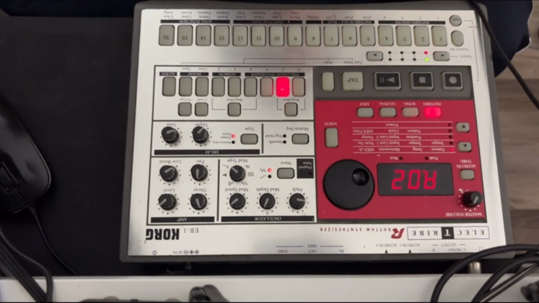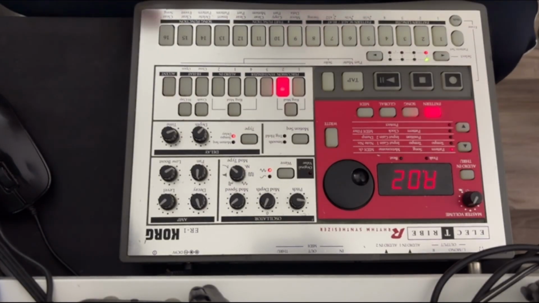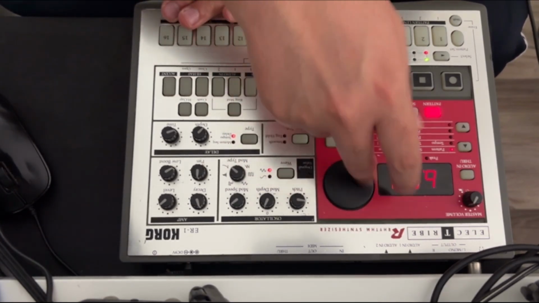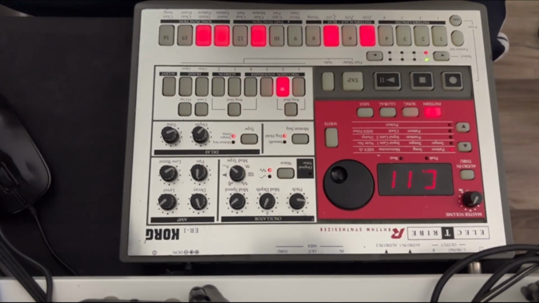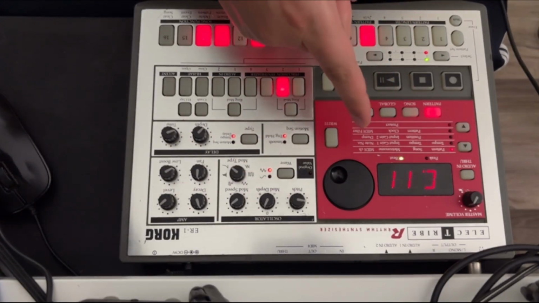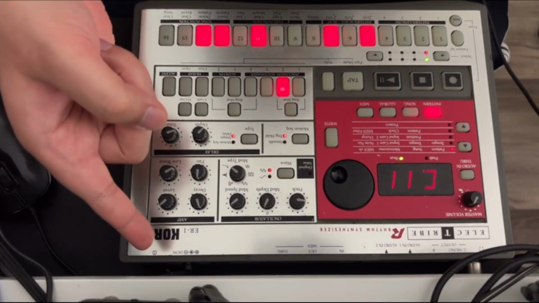Anyways, back to the drum machine. So this has sounds, we'll go to something random. And by the way, if this drum machine turns off, the power source is a little finicky.